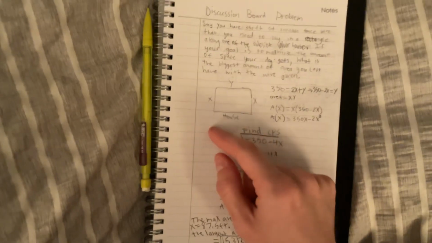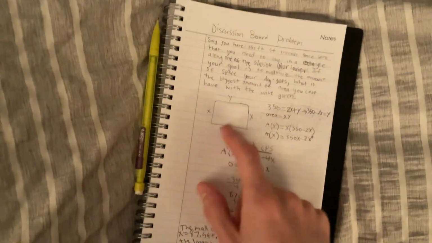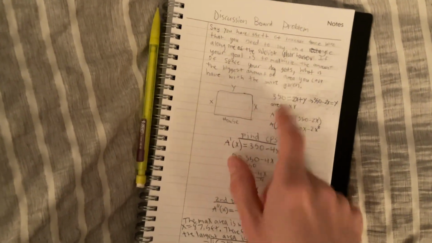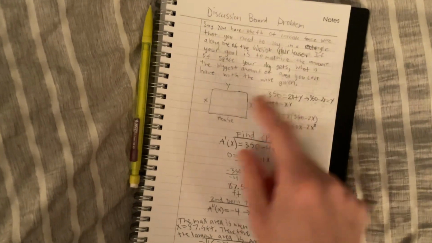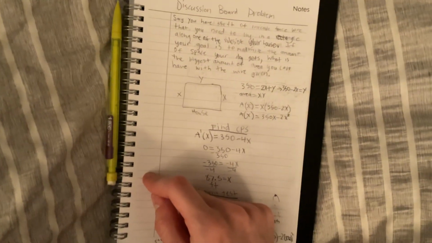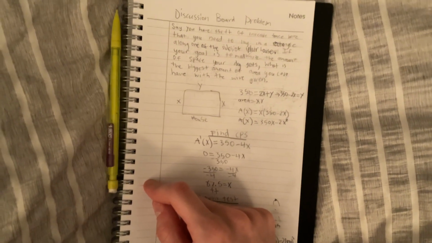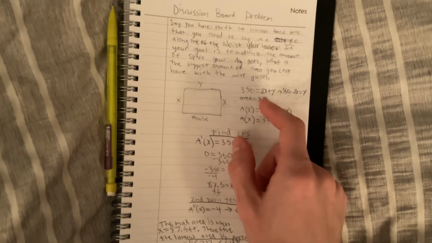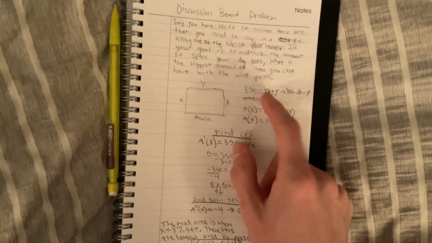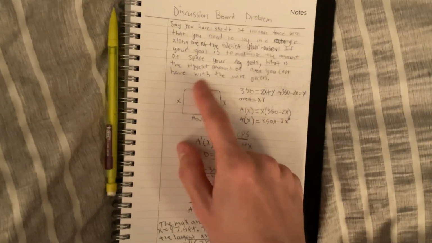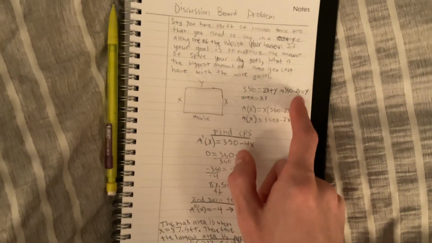Okay, and so then we wanted to make an equation so we can work with it. We know that these three sides equal 350, so we have 350 equals two x's, so 2x, and one y. Next we want to put one variable on the side to solve for it, so we isolate the y by subtracting 2x. Then we have 350 minus 2x equals y. So y equals 350 minus 2x.